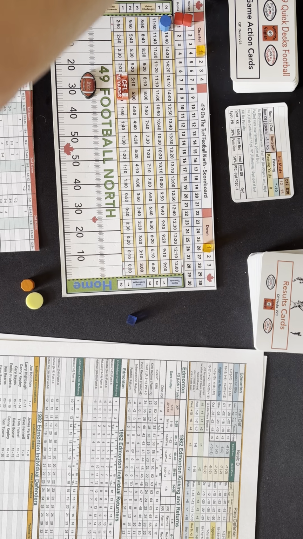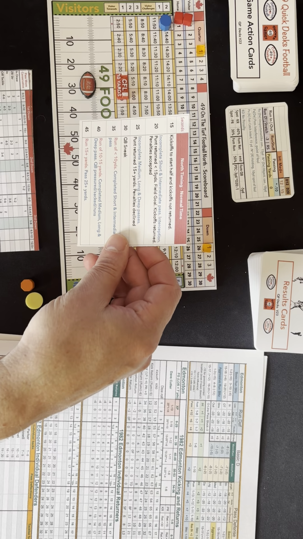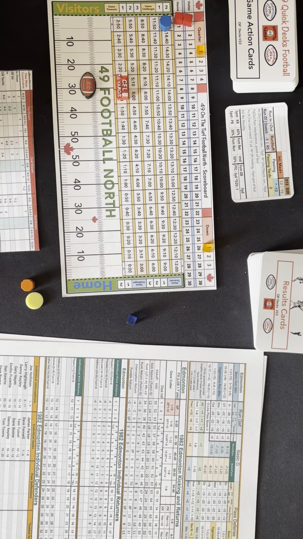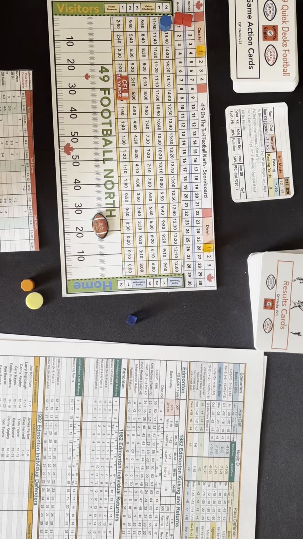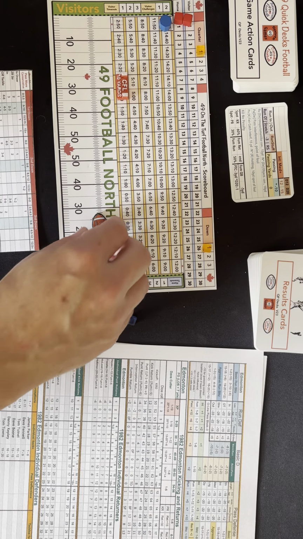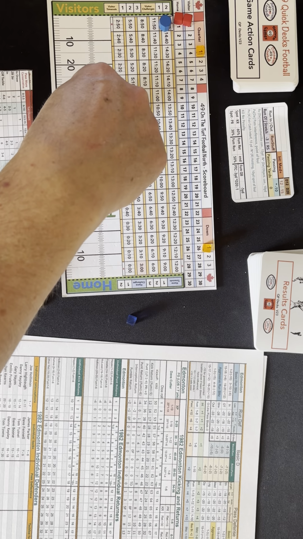Kickoffs, we're using the normal time kicking, and a kickoff to start the half is 15 seconds. So he's going to kick it to the 28, and he's going to return it 24 yards. And that brings it up to the 52-yard line, so it's a pretty good start to the game for the visitors from Edmonton.